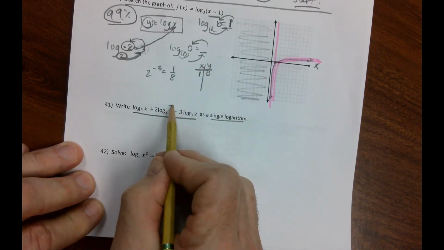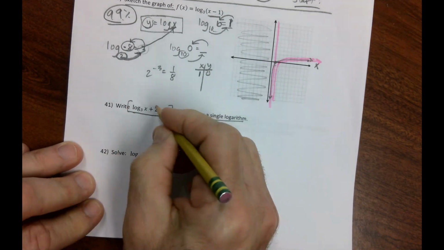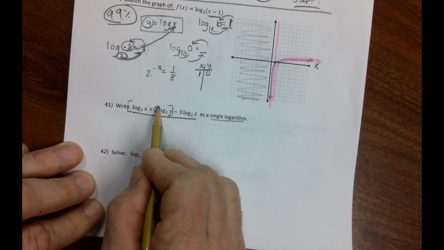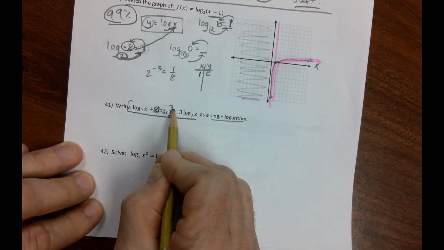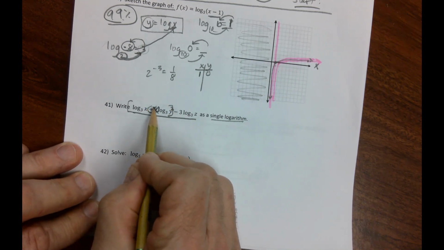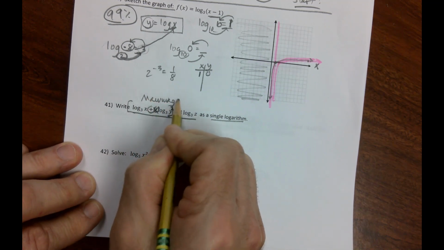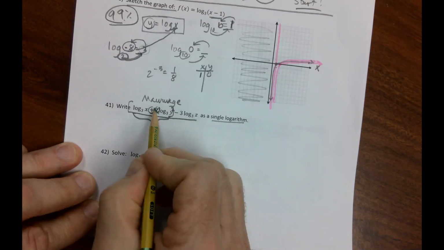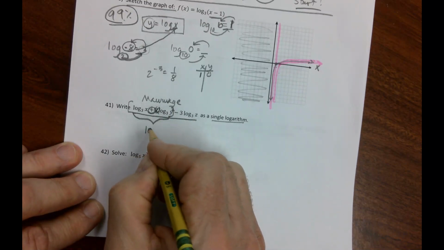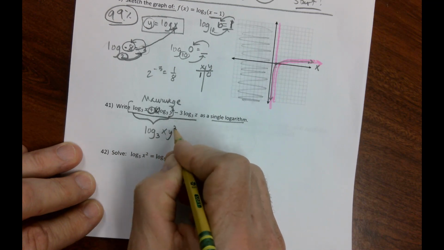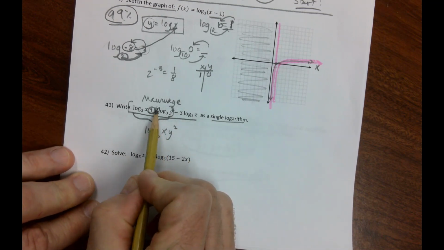Now this says write this as a single log. Well, I'm going to start here, and I'm going to remember some stuff. That thing is saying look at me now, because that's law 3. I'm going to take that out and put it right there. And I'm going to remember that addition. See, this is the marriage where the 2 shall become 1. Addition turns into multiplication. So it's xy squared. But be looking for that law 3.